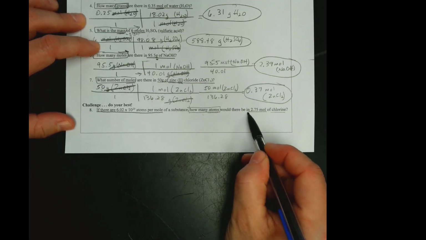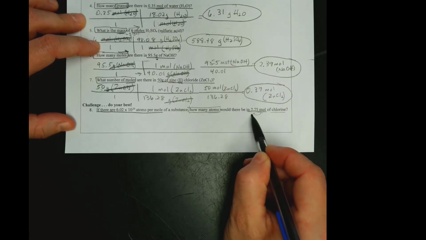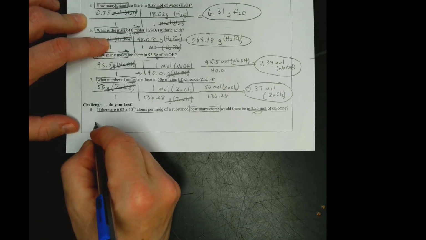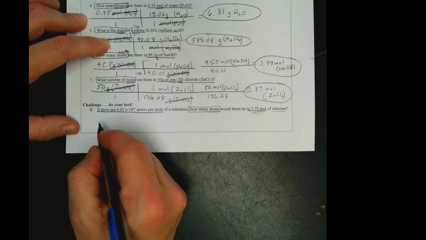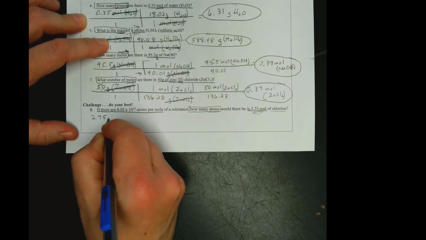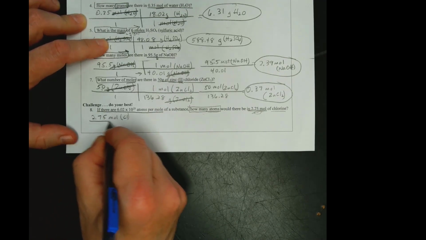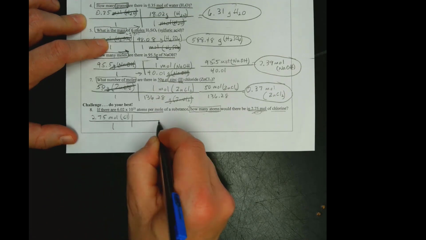What have we been given? We've been given the unit of moles, and specifically 2.75 moles. Since that's the given unit, we're going to set up our T-chart just like we always do. We're going to say 2.75 moles of chlorine, and I'm just going to put that in parentheses over here. And like always, we're going to set it over 1.